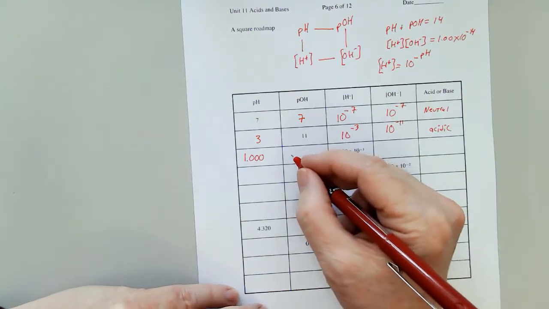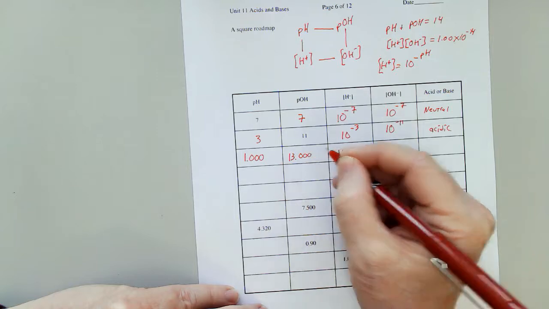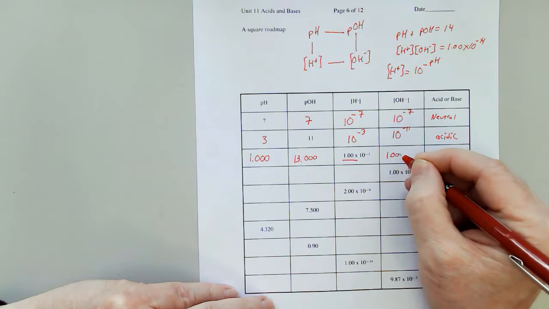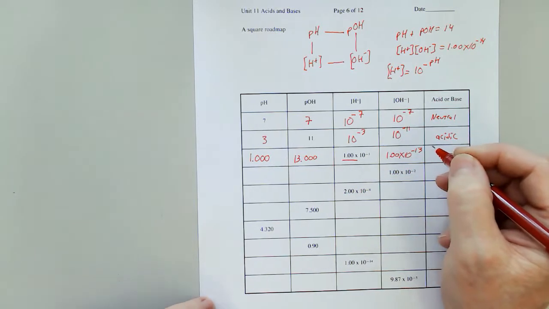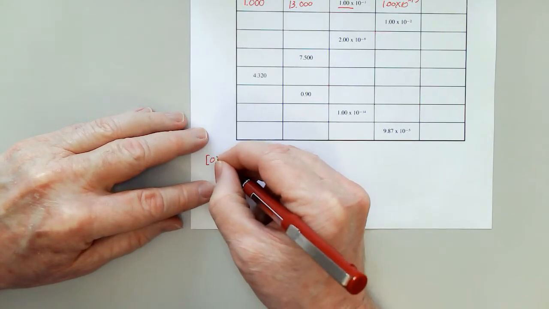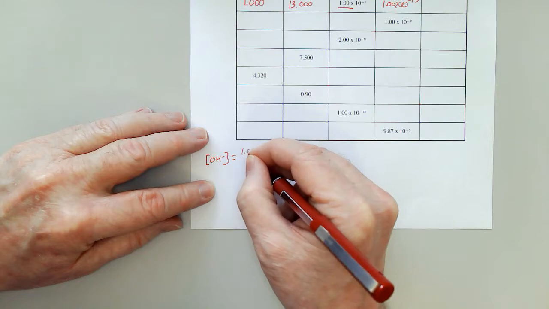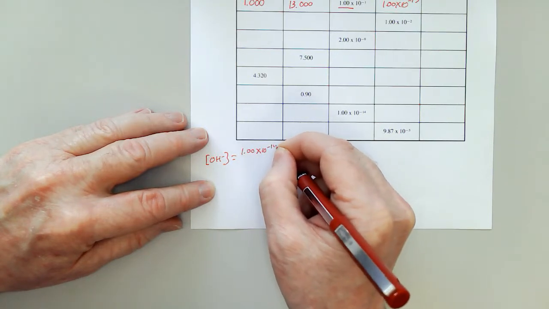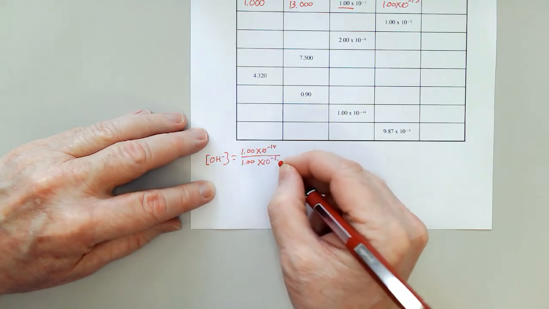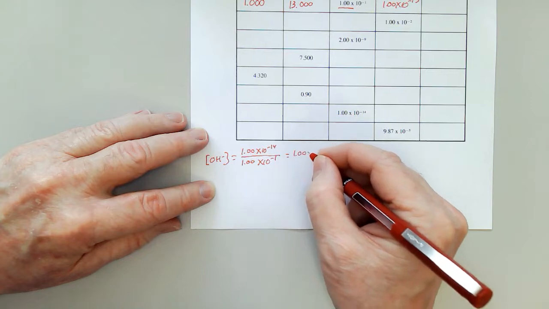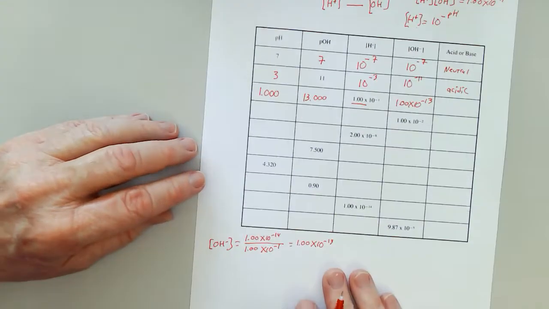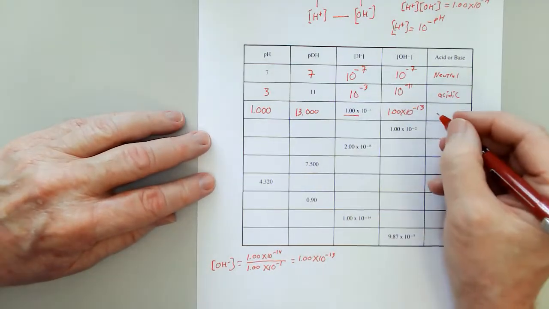All right, so that means the pOH must be 13.000, or the OH- is 1.00 times 10 to the negative 13th. Now that's a number I could get by saying that the OH- is equal to 1.00 times 10 to the negative 14th divided by the H+, which is 1.00 times 10 to the negative 1, and this equals 1.00 times 10 to the negative 13th. All right. By the way, this one's also acidic.